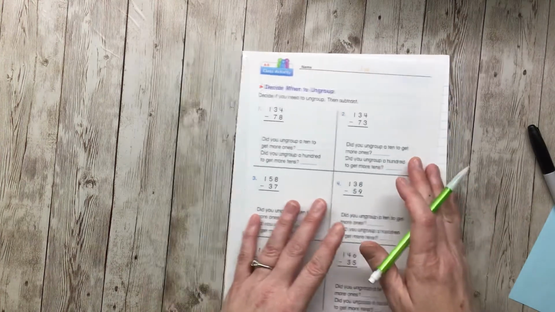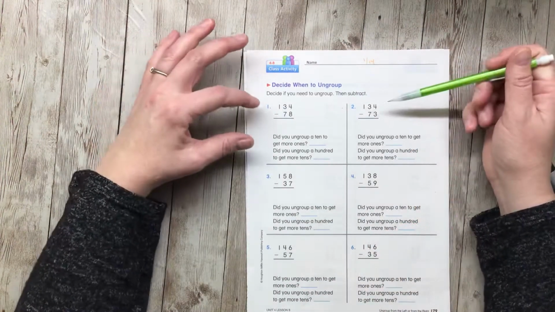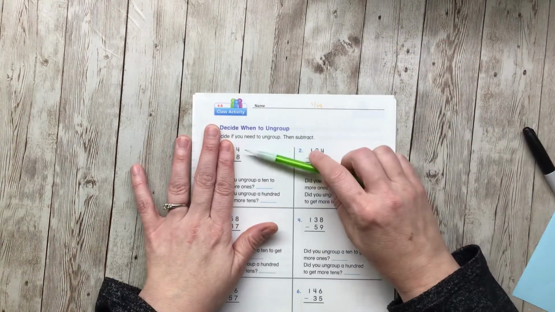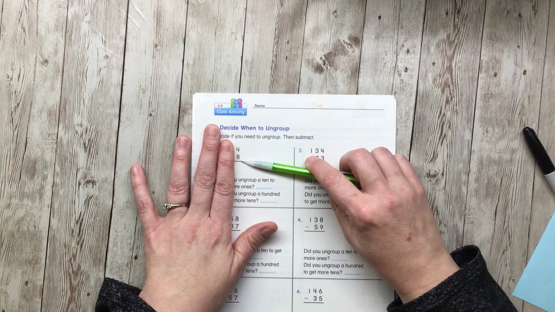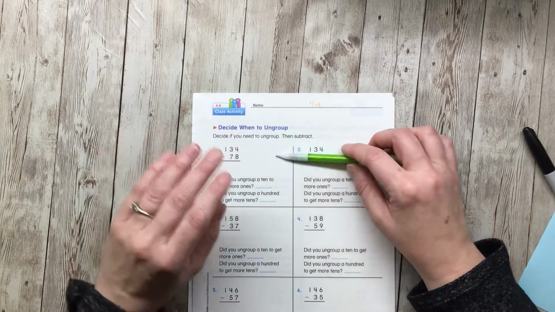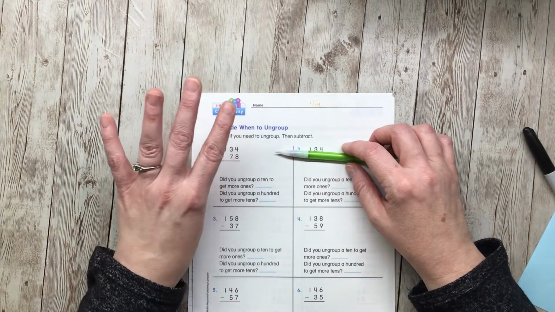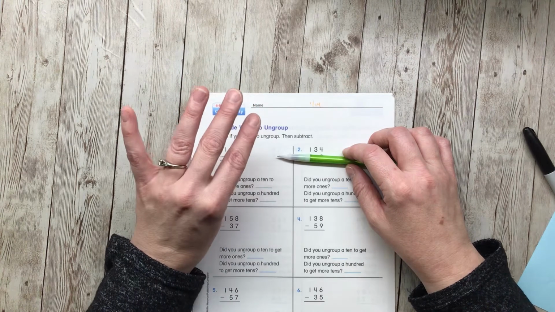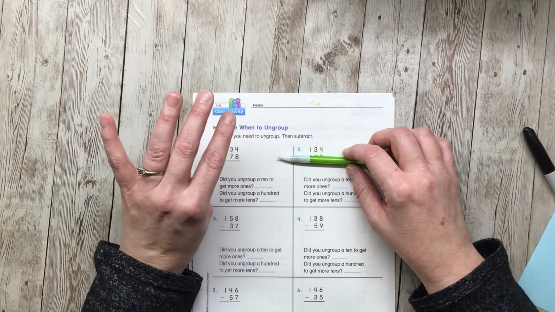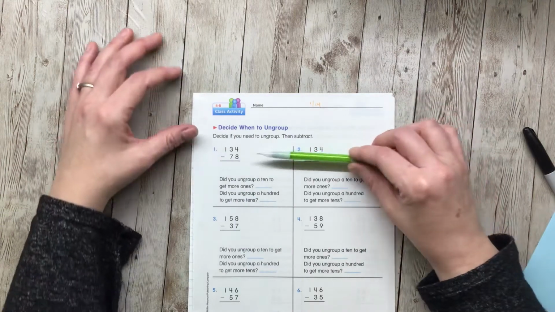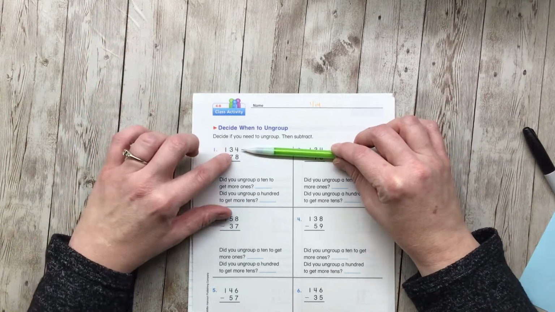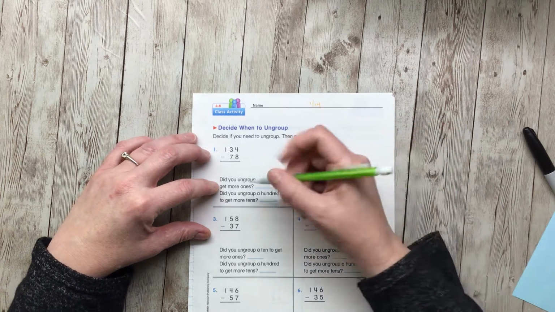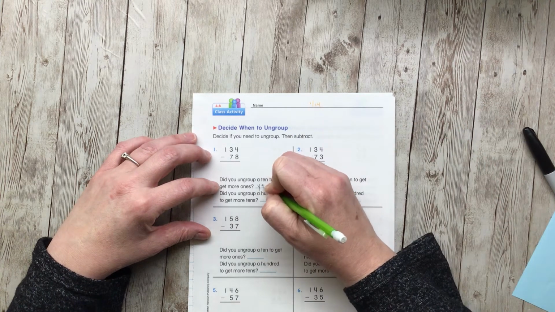So when we look at these equations, the first thing that we're going to do is we're going to look at the ones. So if we look at the ones right here, 4 minus 8, think about, if you need 8 of something, but you only have 4, can you subtract that? You can't, can you? So we need to ungroup right there. So it says, did you ungroup a 10 to get more ones? Yes, we need to do that.